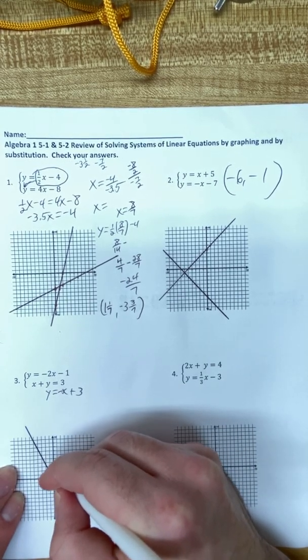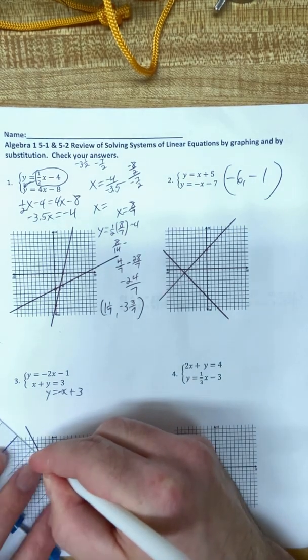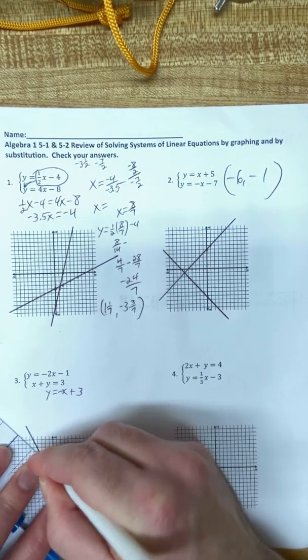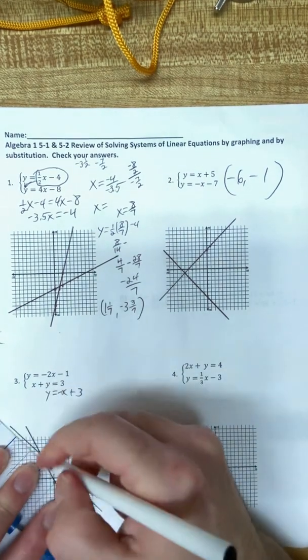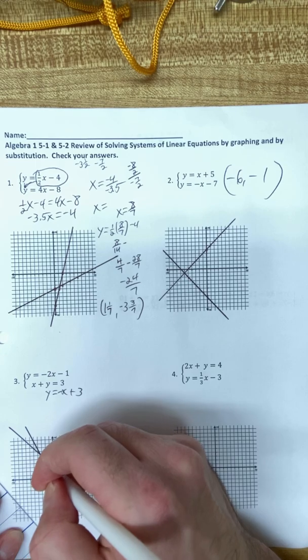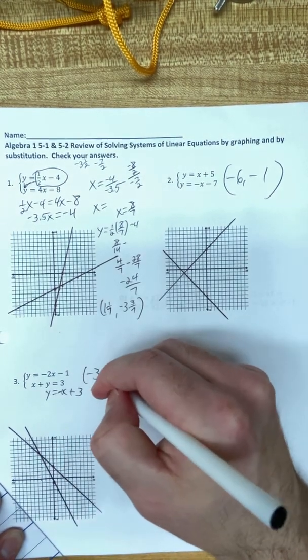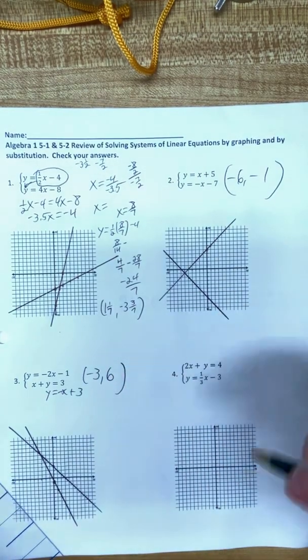We got a slope of -1. So intersect right there. So intersect at 1, 2, 3, 1, 2, 3, 4, 5, 6. So -3, 6 is where they're going to intersect at.